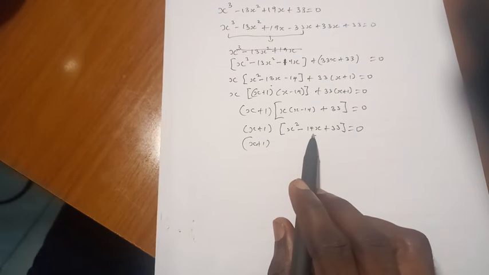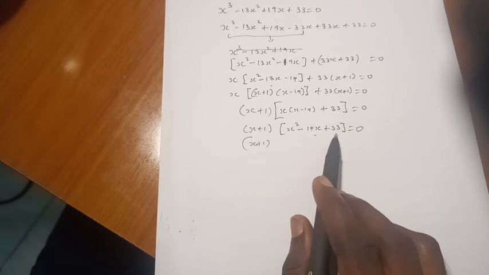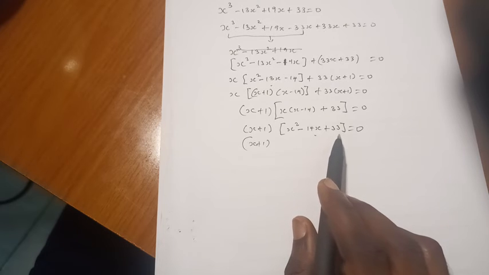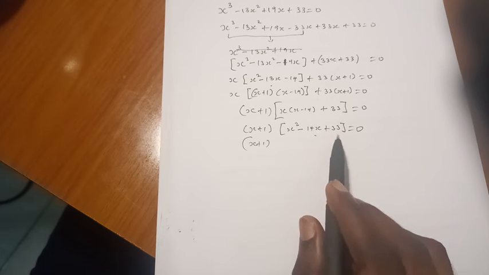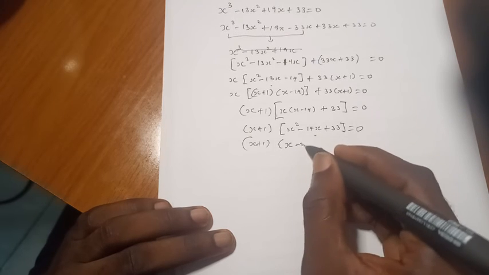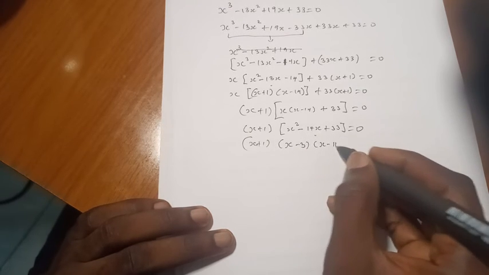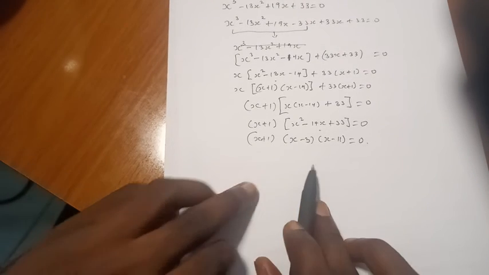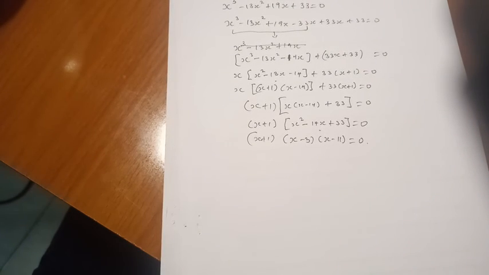Now for this case, let's see, do we have a factor? 3 times 11, yes, minus 3 and minus 11, minus 3 times minus 11. So definitely this one will be x minus 3, then x minus 11 equals 0. And from this place, you are done solving the problem.